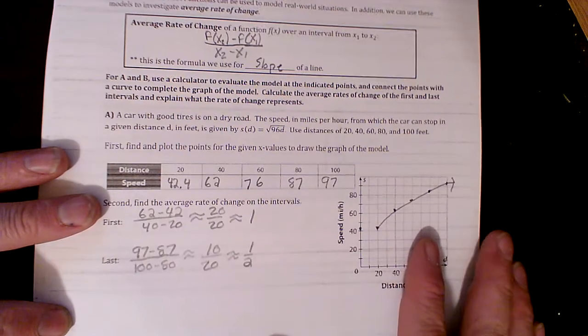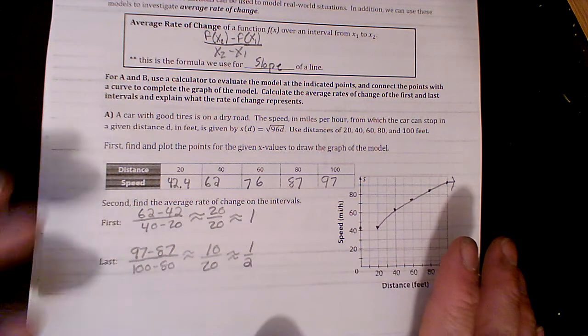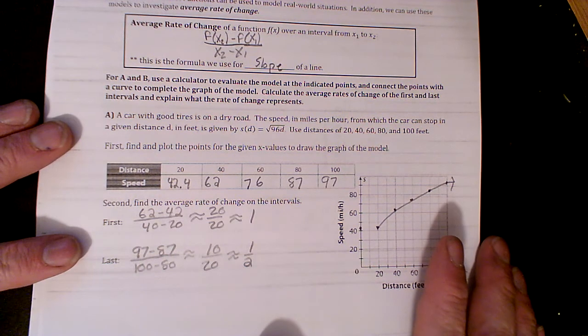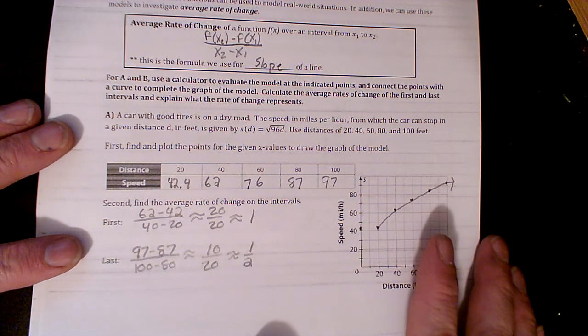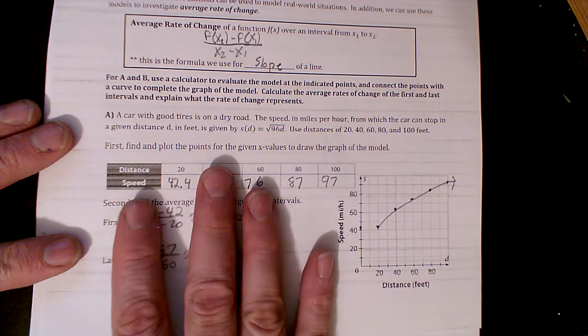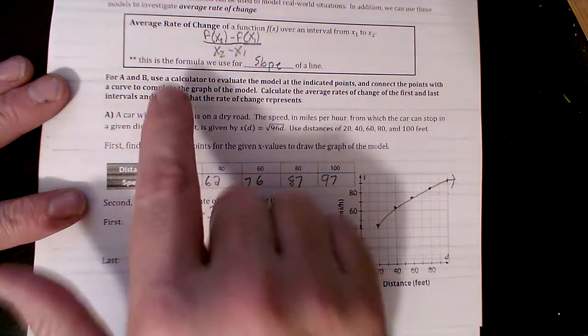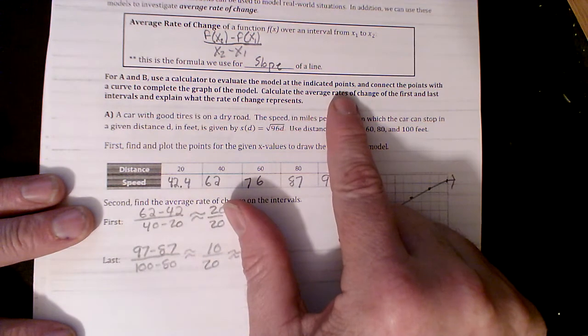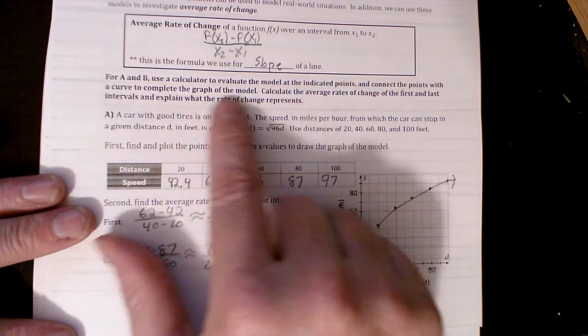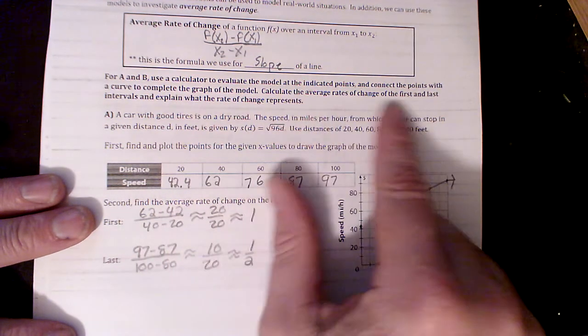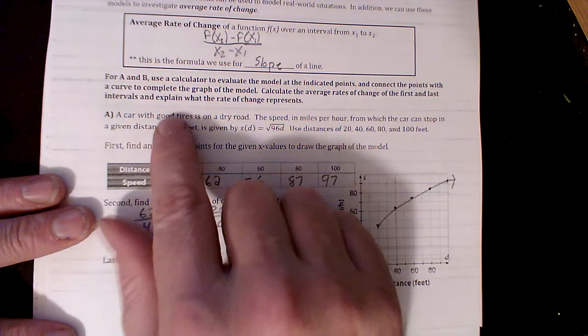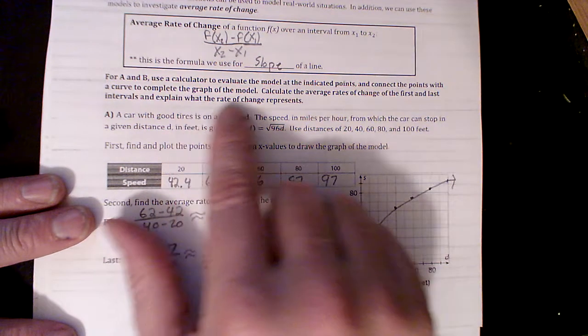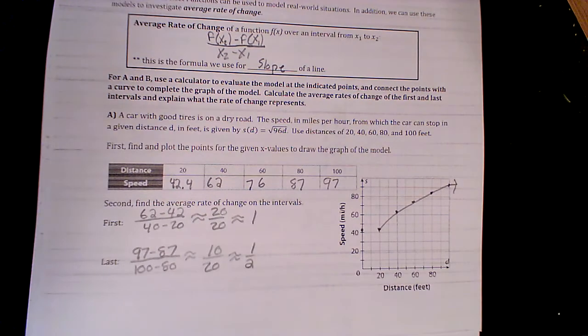So, with calculators, and if you need, we'll go over how to do cube roots and square roots when we get to this. You should be able to find all of these values. So, for A and B, use a calculator to evaluate the model at the indicated points. Connect the points with a curve to create the graph of the model. Calculate the average rate of change for the first and last intervals and explain what the rate of change represents. So let's do that.